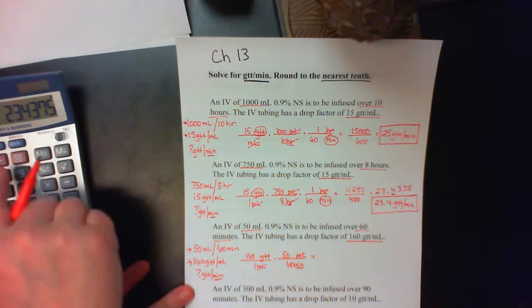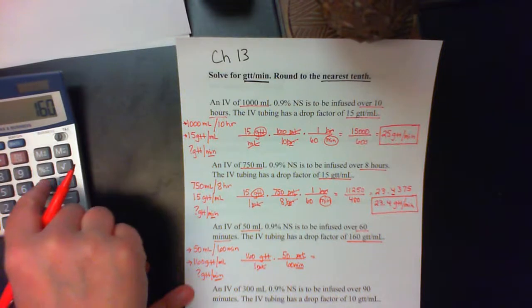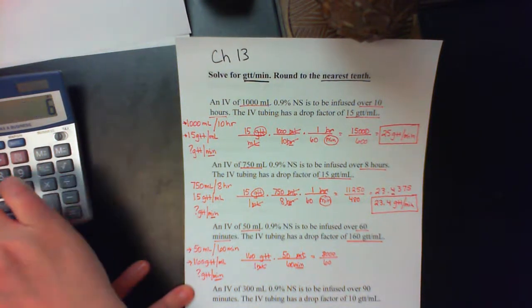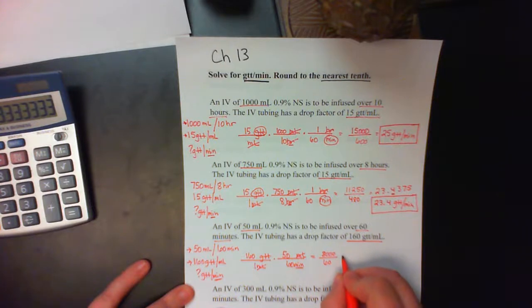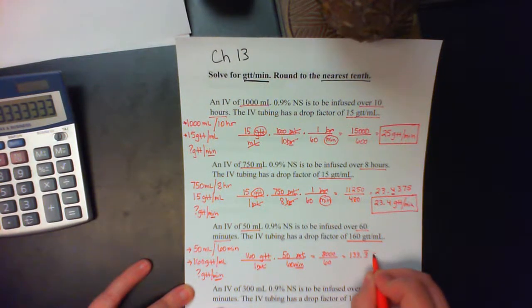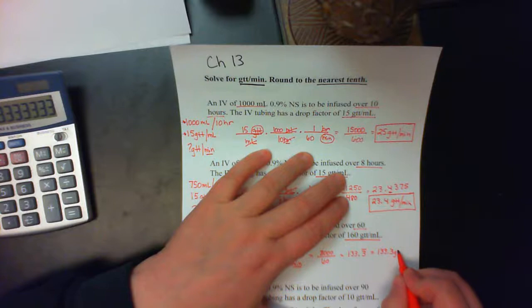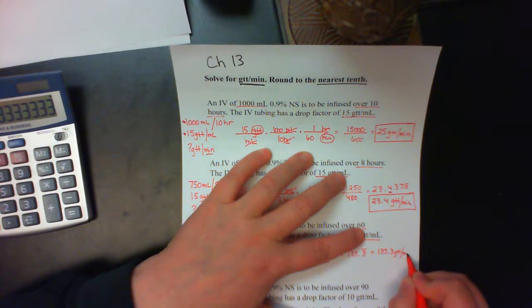So we have 160 times 50, which gives us 8,000, over 60, and that gives us 133.3 repeating, so rounding that to the nearest tenth is 133.3 drops per minute.